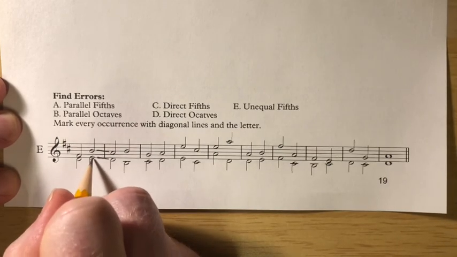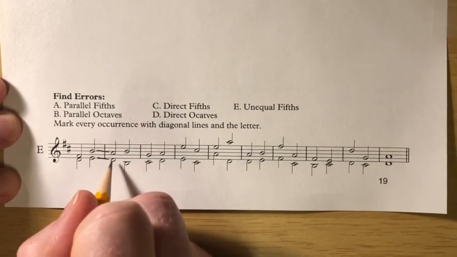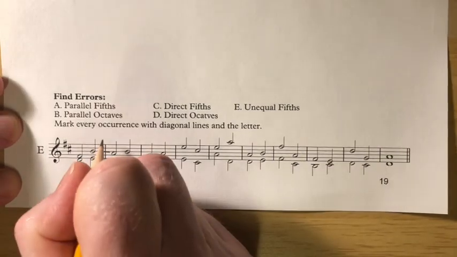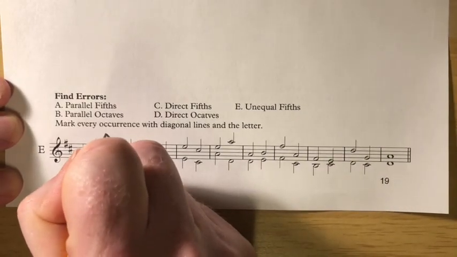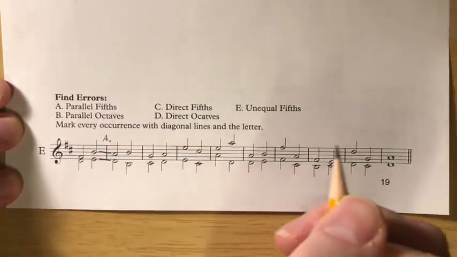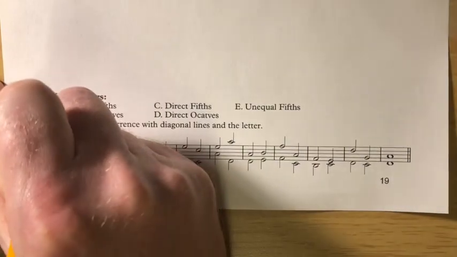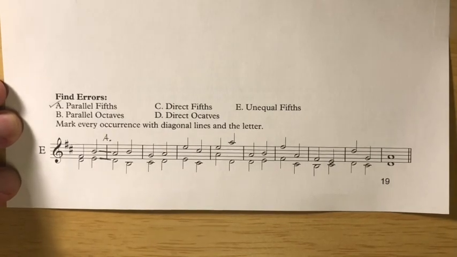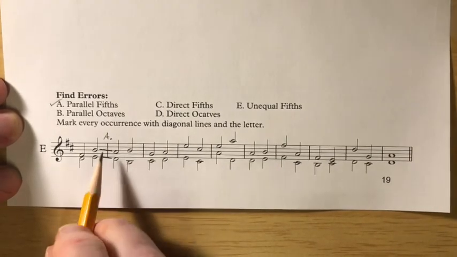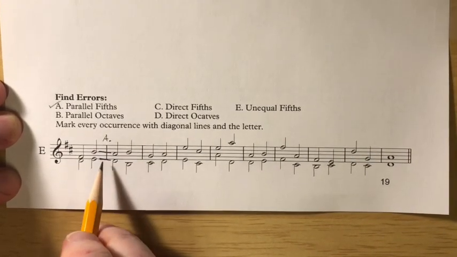This is a fifth from E to B. This is a fifth from D to A. So yeah, that is parallel fifths. And we're going to mark our error with the letter A from the key here. And you can put a little check mark by it, telling yourself that you found that one. So there's error letter A.